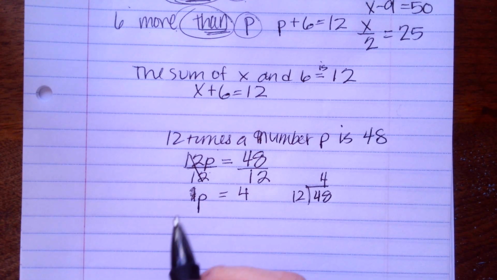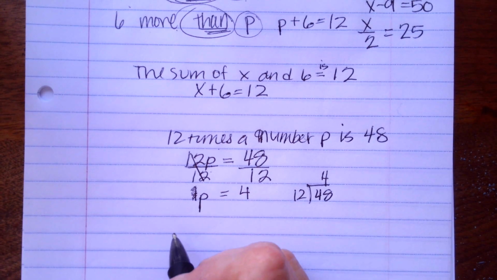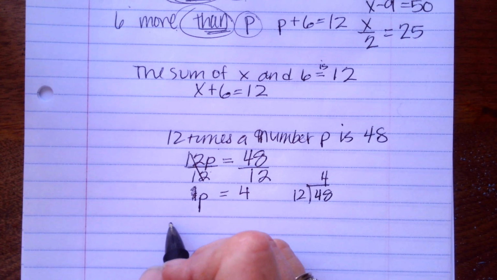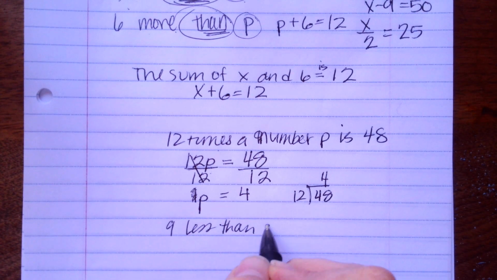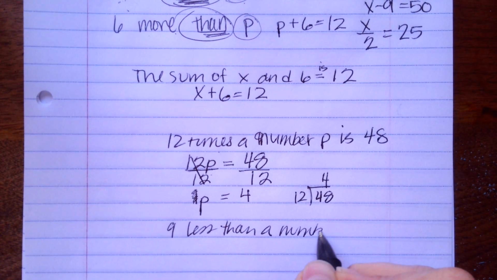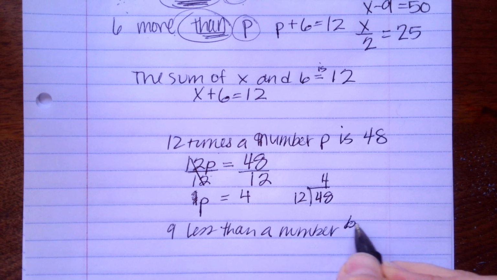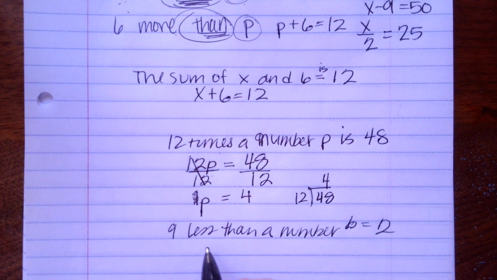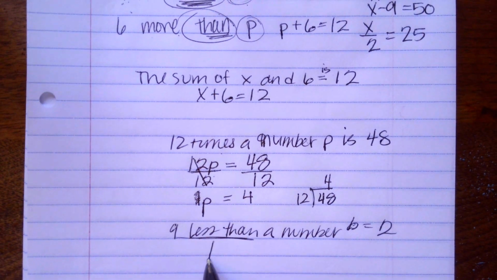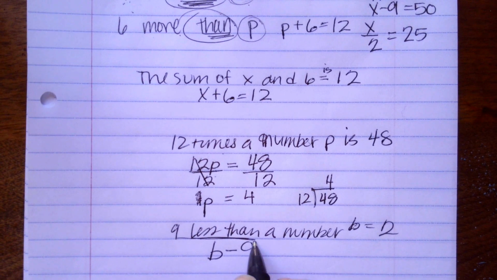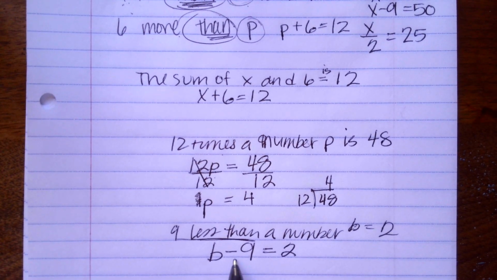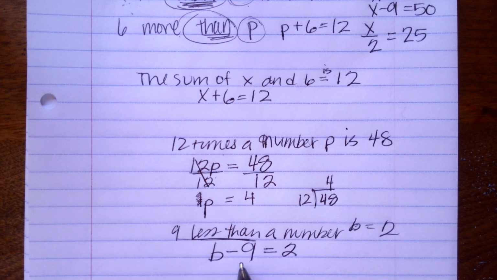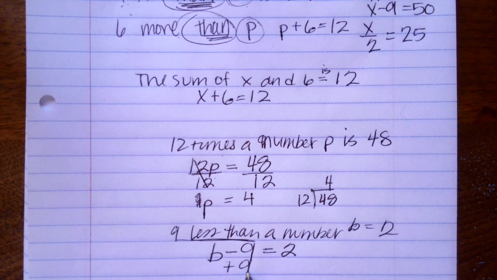Okay. Okay, give me another one. 9 less than a number b equals 2. Okay, so we have the less than, so we know the b goes first. Minus 9 equals 2. So they're subtracting 9. We're going to do the opposite. So we're going to add 9.